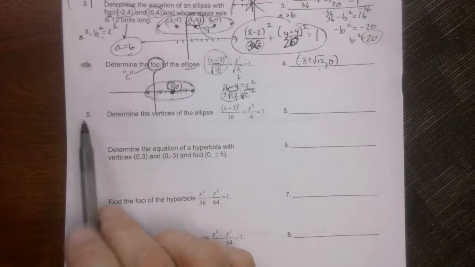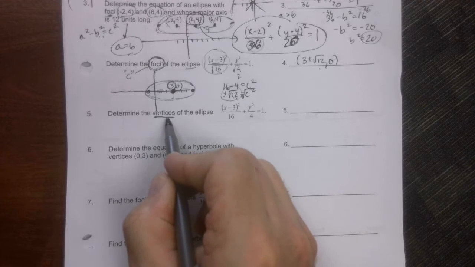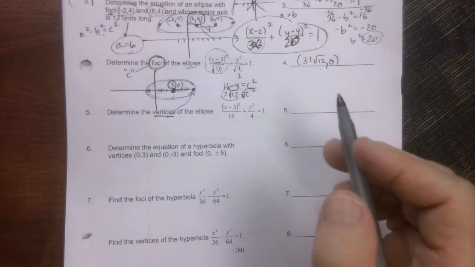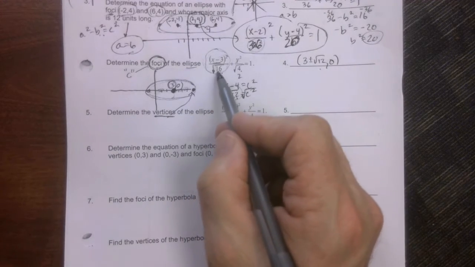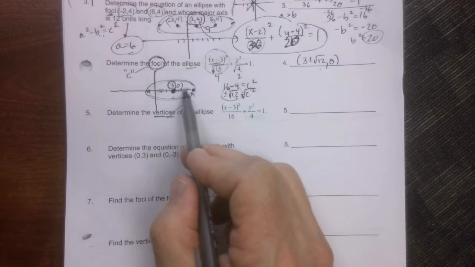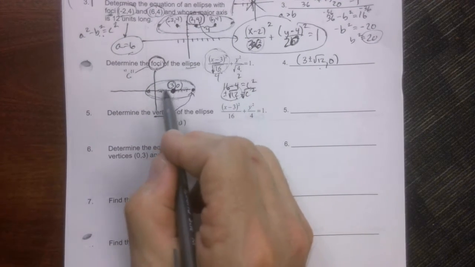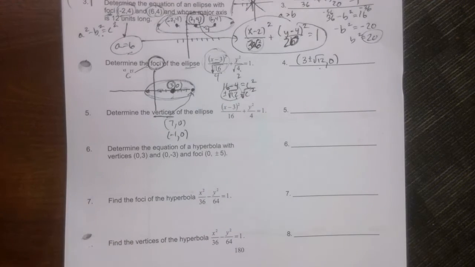And I looked at number 5. It says determine the vertices. The vertices are the endpoints of the major axis, which we actually discovered in this earlier problem. I didn't mean to do it, but if we take the square root of 16, that's 4. It means I have to move 4 to the right, so that would be 7, 0. And I have to move 4 to the left, which would be negative 1, 0. So there are the vertices. That was easy.